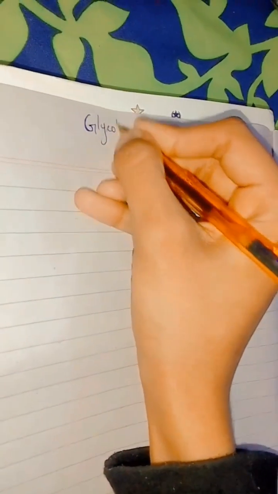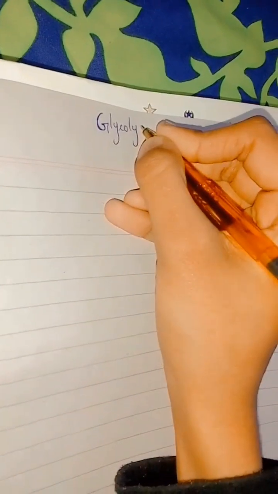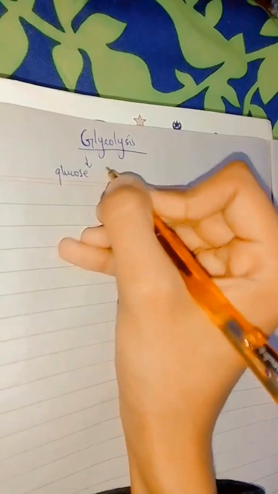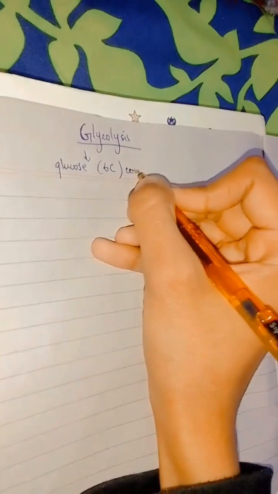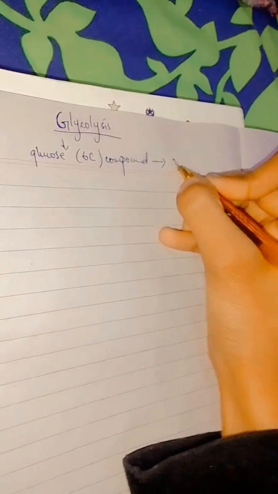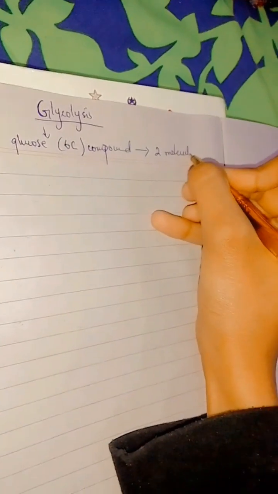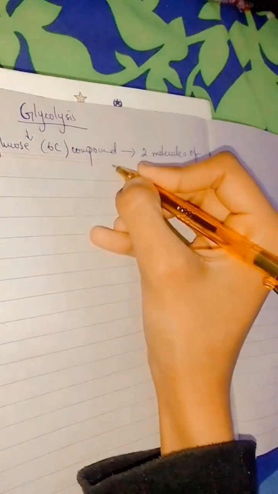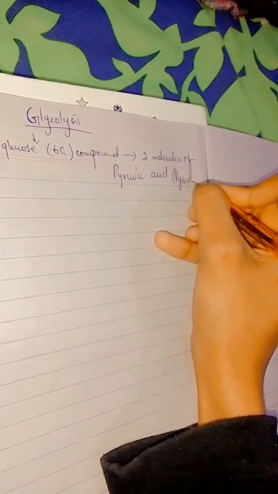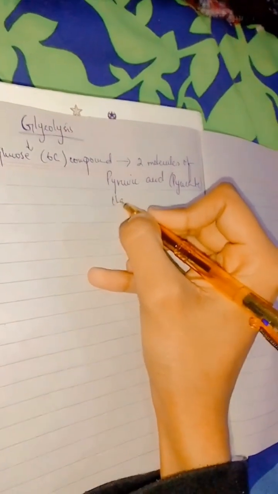So today our topic is glycolysis. Glycolysis is basically a process in which a glucose, that is a 6 carbon compound, breaks down into two molecules of pyruvic acid, that is known as pyruvate, that contain 3 carbon in it.